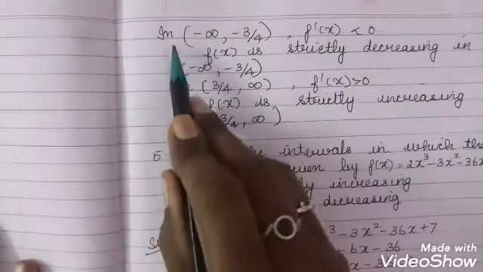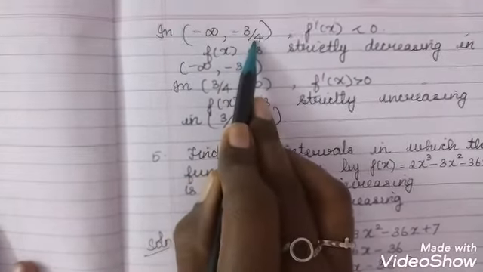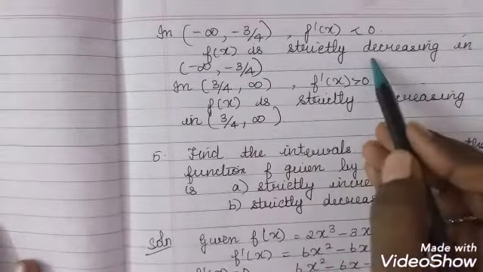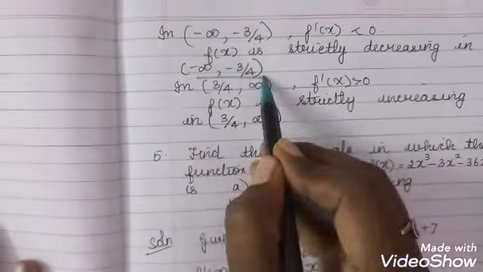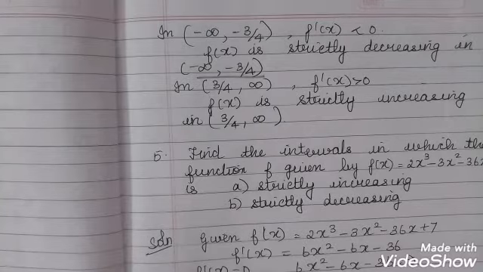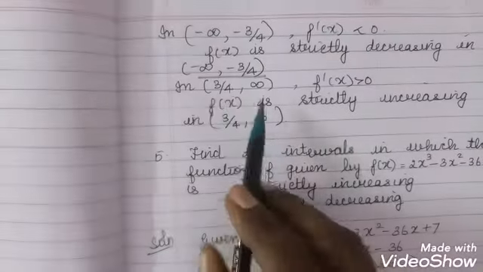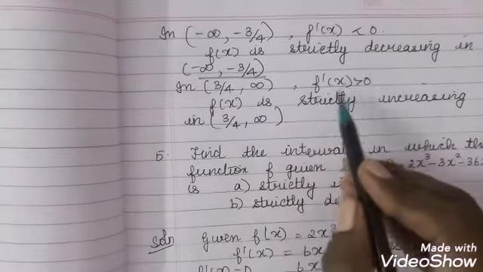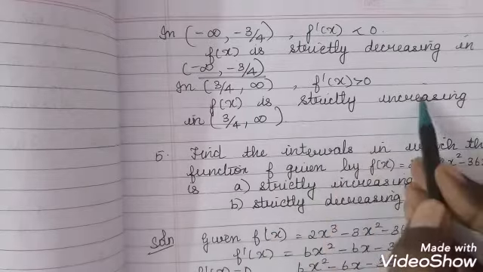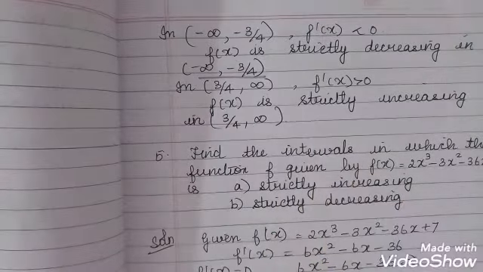My conclusion is written as: in minus infinity comma 3 by 4, your f dash of x is less than 0 and f of x is said to be strictly decreasing in minus infinity comma 3 by 4, because they have asked us for the intervals where it is increasing and where it is decreasing. Now the next one: in the interval 3 by 4 comma infinity, your f dash of x is greater than 0. Therefore, your f of x is said to be strictly increasing in 3 by 4 comma infinity.